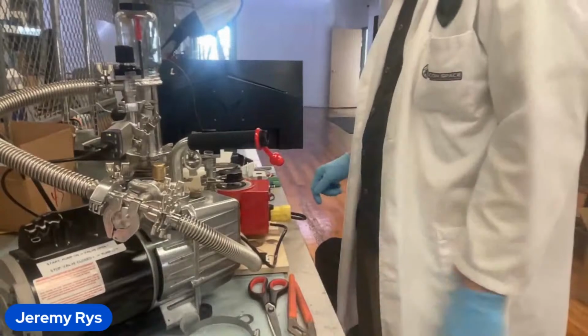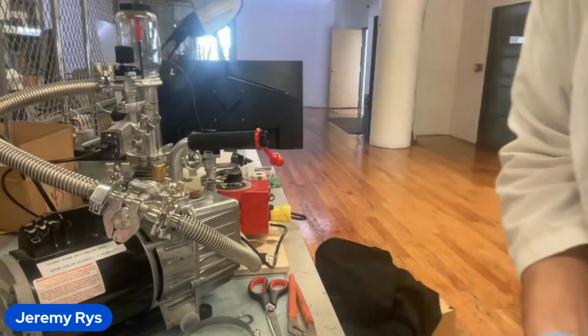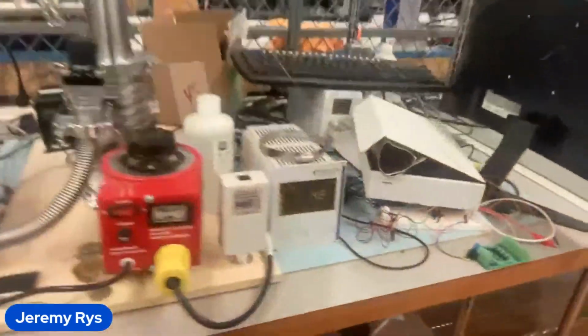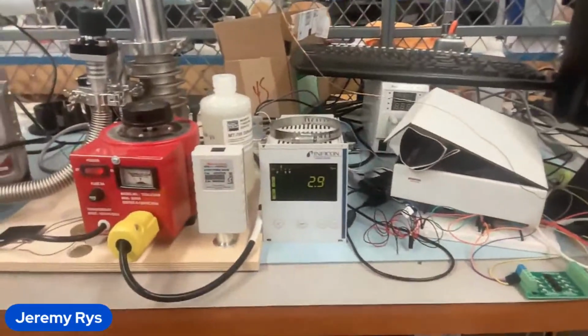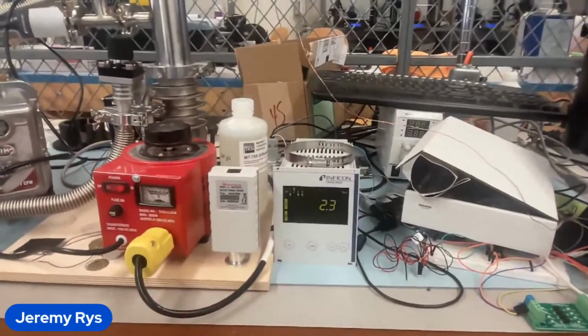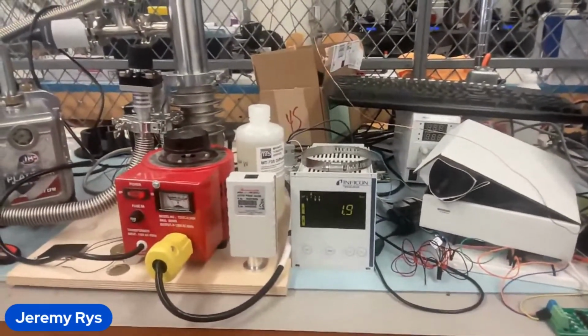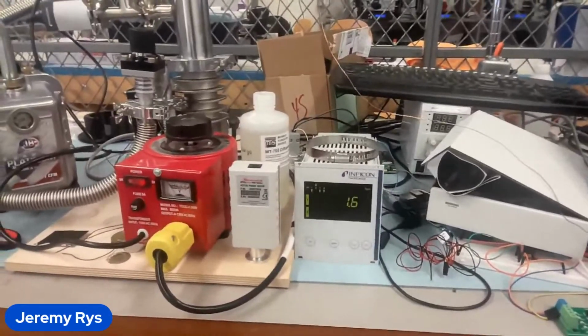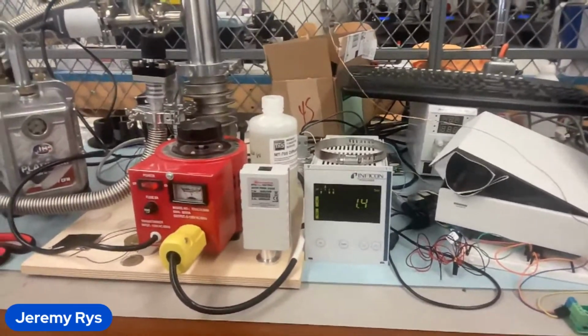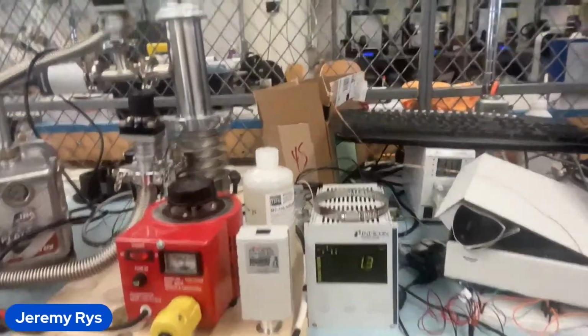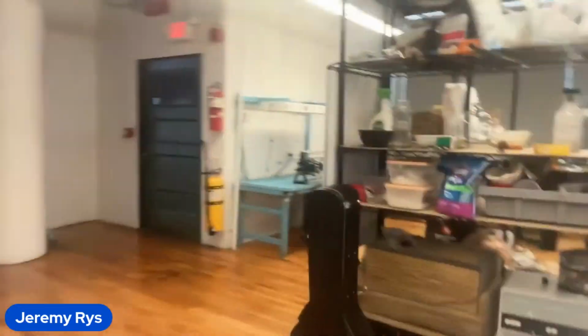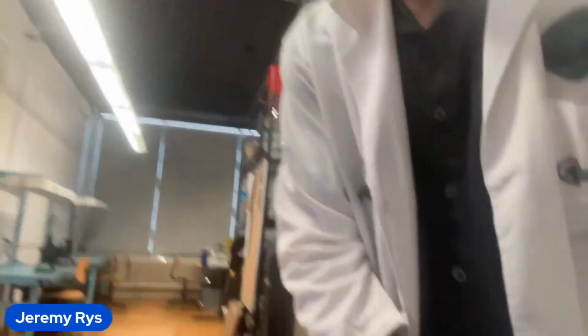Sounds a little rough. Let's start it. And we're going to let that just get it down. We're going to let that run for about 8 minutes or so and let it get down to a high enough vacuum where we can turn on the turbo pump, diffusion pump, and all right.